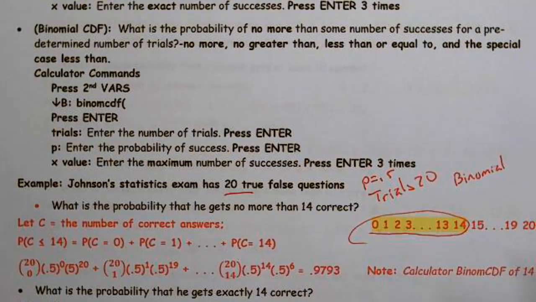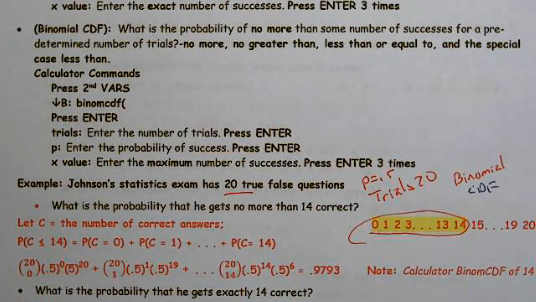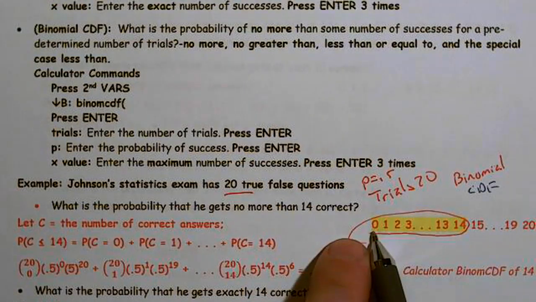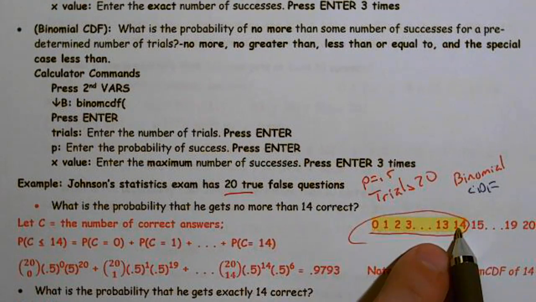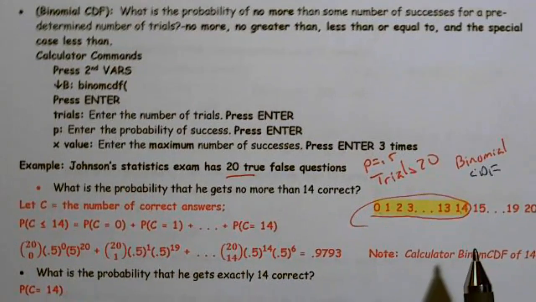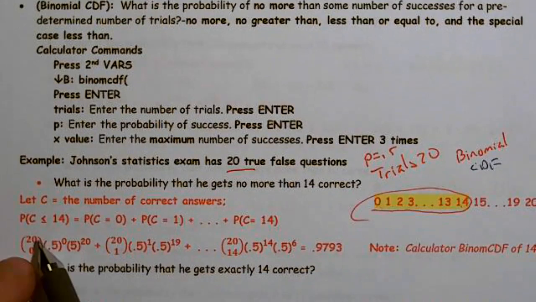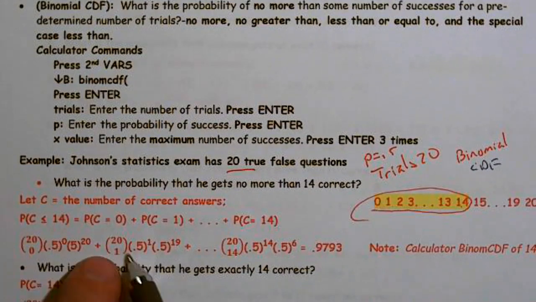Well, when I look at this, I'm circling more than one number. If I'm circling more than one number, this lets me know that it's a binomial CDF. Remember, a CDF is just the sum of the PDFs. So essentially, I'm doing the probability of 0 plus the probability of 1 plus the probability of 2, all the way to the probability of 14. When I'm showing my work, I'm going to show it as a sum of the PDFs. So 20 choose 0, the probability of guessing correct is 0.5 to the 0, and then guessing wrong is 0.5 to the 20th. Then this is 20 choose 1.